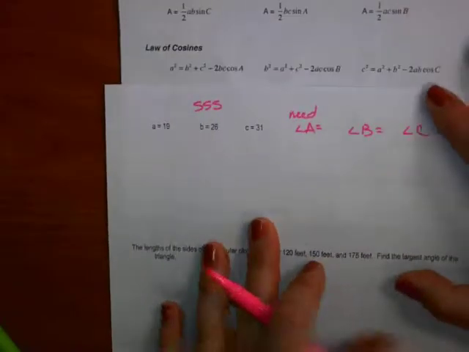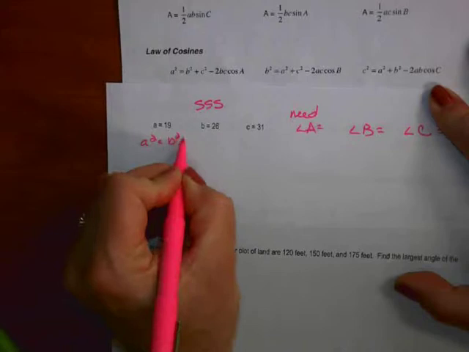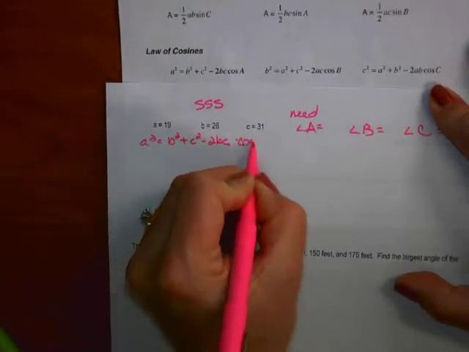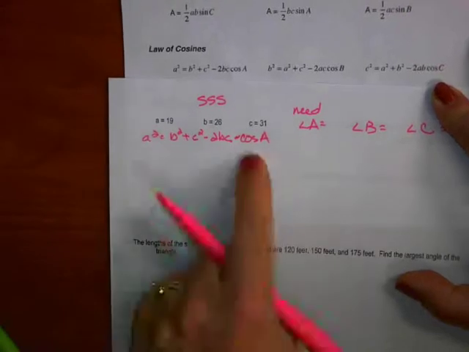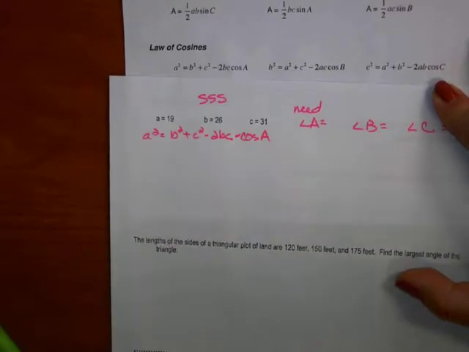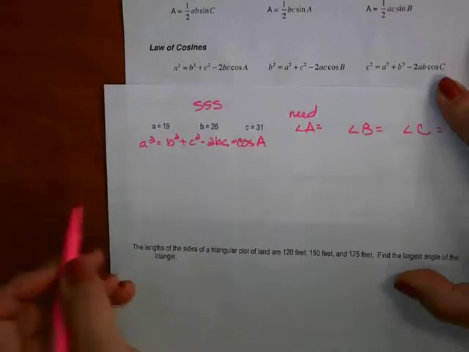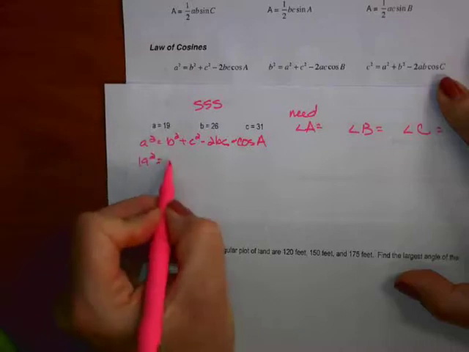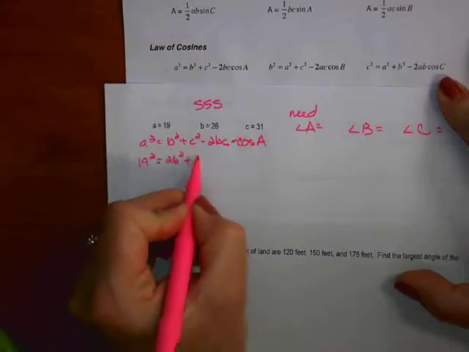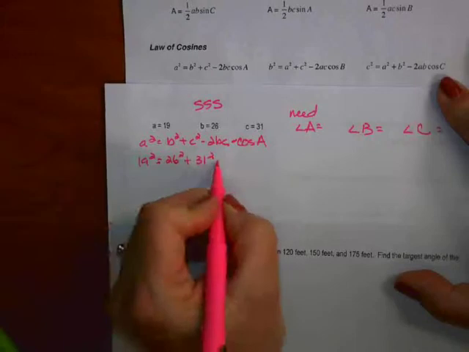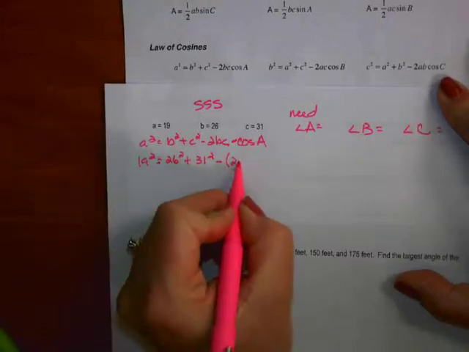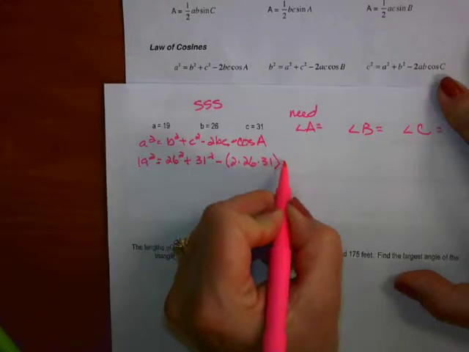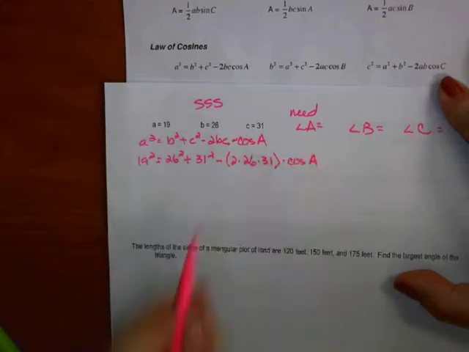The equation: A squared equals B squared plus C squared minus 2BC times the cosine of A. We're going to end up solving for the cosine of A. So let's plug in what we know. 19 squared equals 26 squared plus 31 squared minus 2 times B, which is 26, times 31 times the cosine of A.